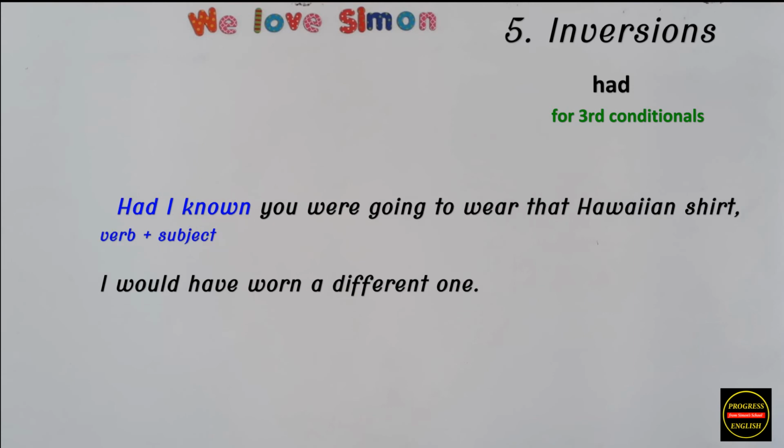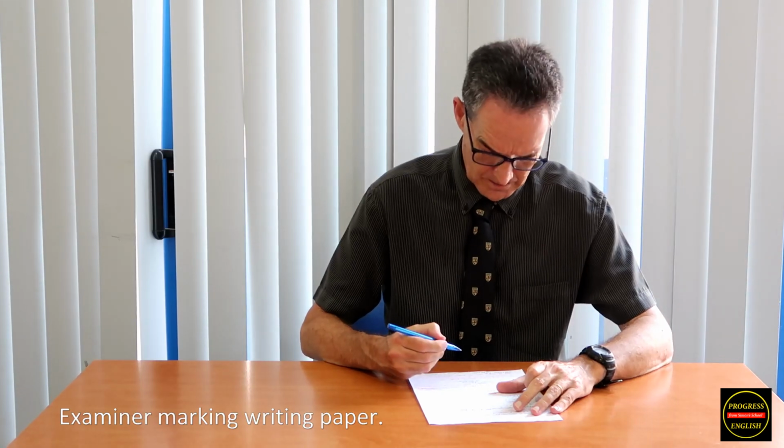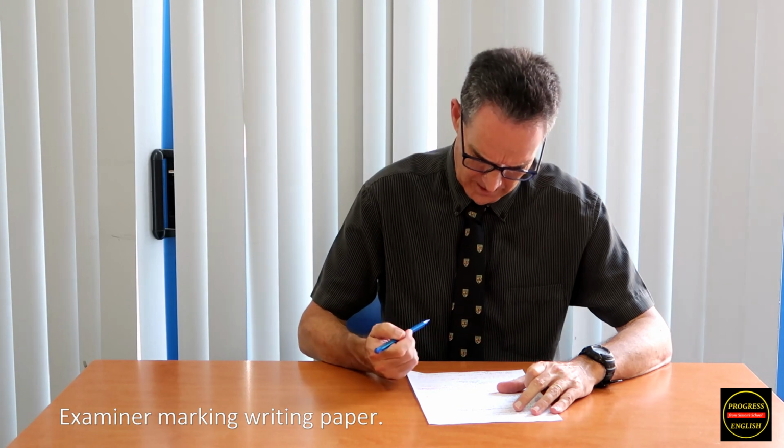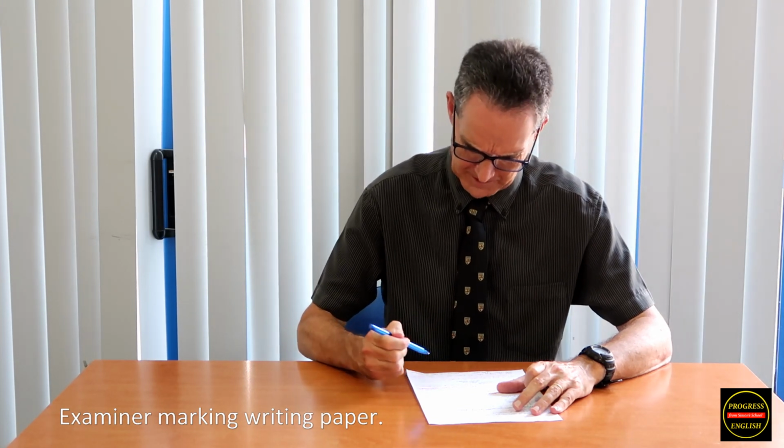All you have to do is eliminate the if and move the had in front of the subject, and then you have the inversion. It's a very easy inversion to do. And of course, it sounds much better if you use this in an exam rather than the traditional, if I had known. Yes. Had I known about the problem last week, I would have fixed it.